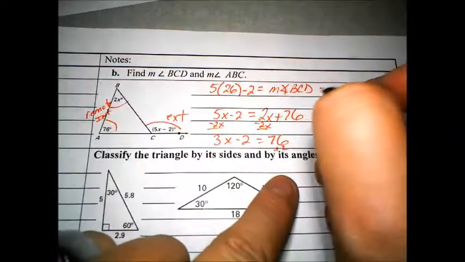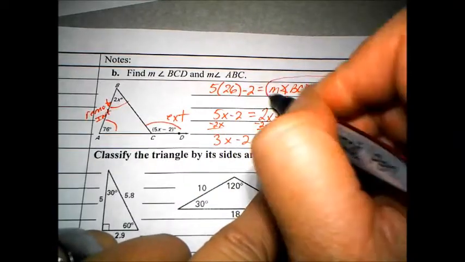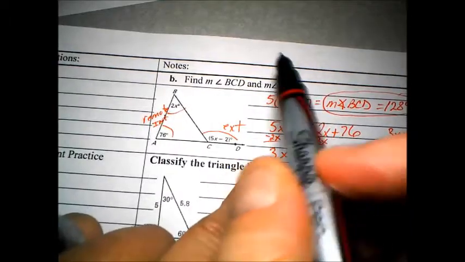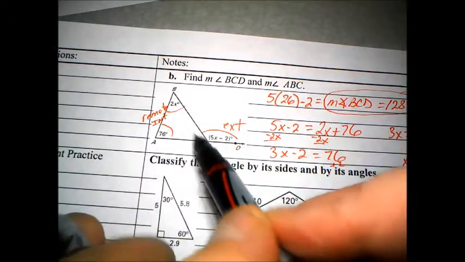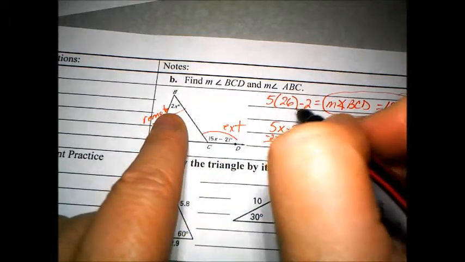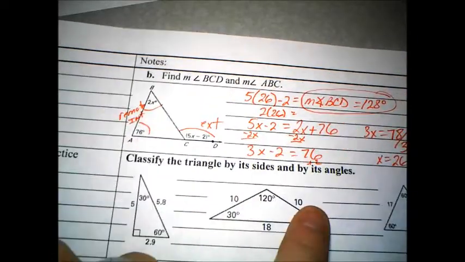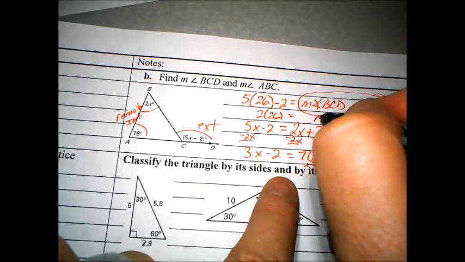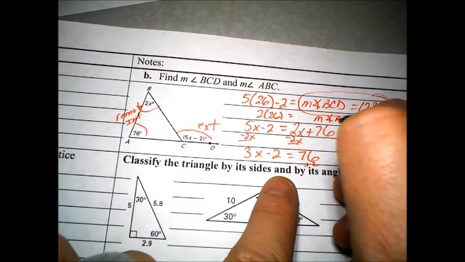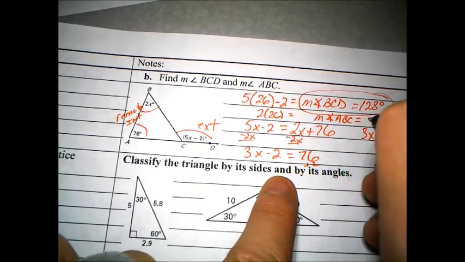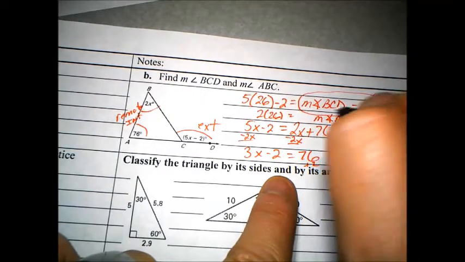That comes out to equal 128 degrees. And then they want me to find the measure of ABC, which is this top angle. So I'm going to do 2 times 26. And that tells me the measure of angle ABC is 52 degrees. There's my other answer.